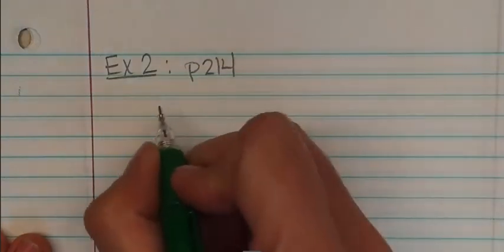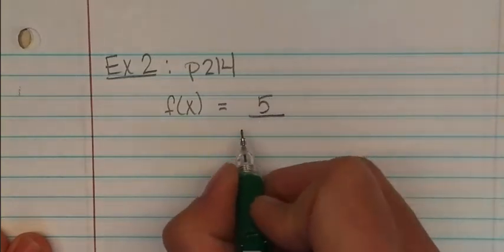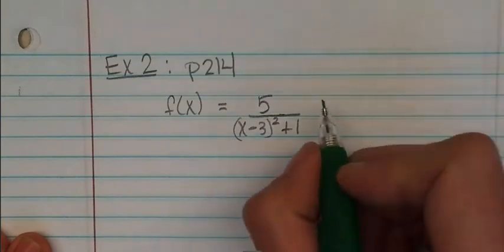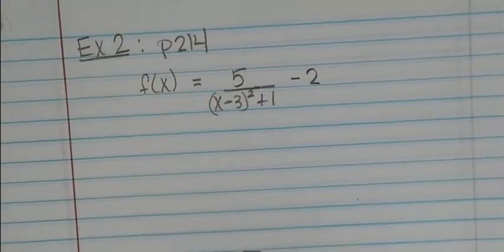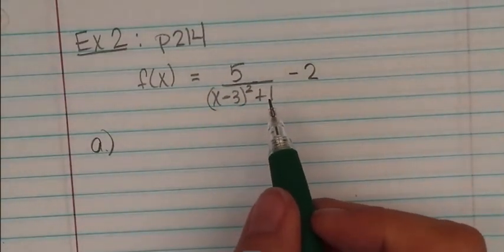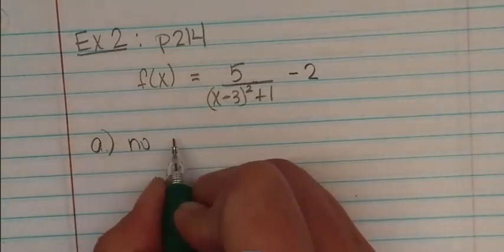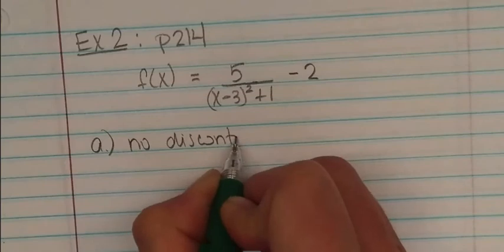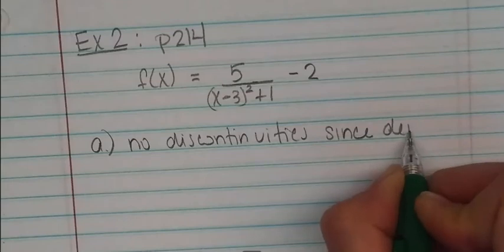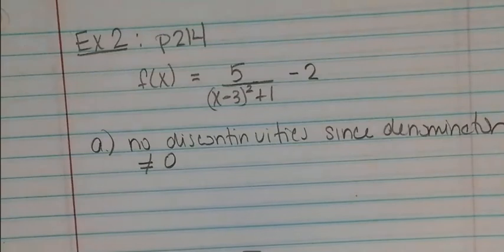So we've got the function f of x equals 5 over x minus 3 squared plus 1, and then minus 2. Okay, so for A, the denominator never ever equals 0. So that's why it's not discontinuous. No discontinuities since denominator does not equal 0.